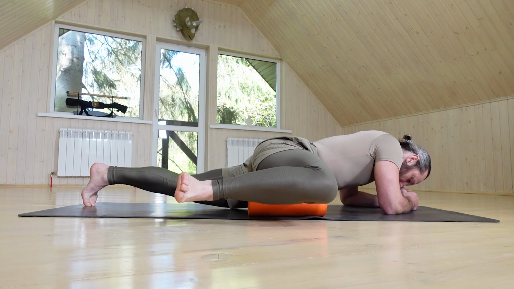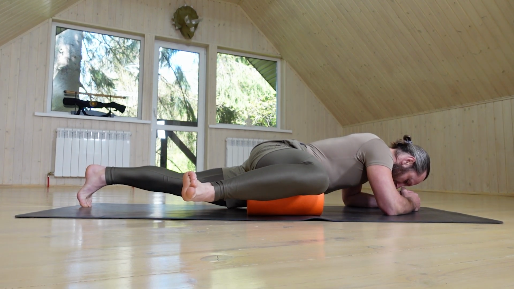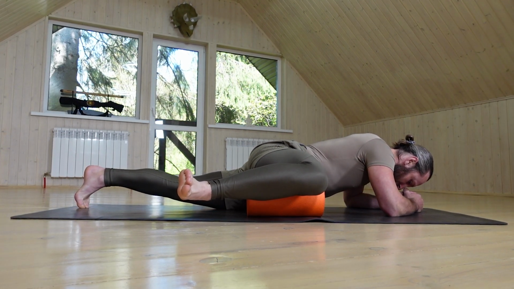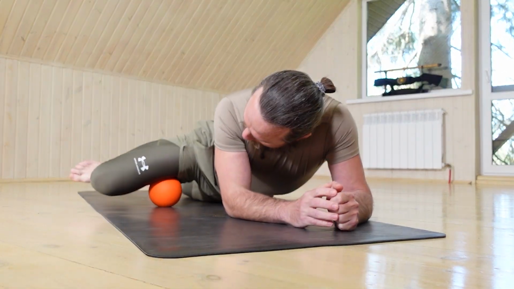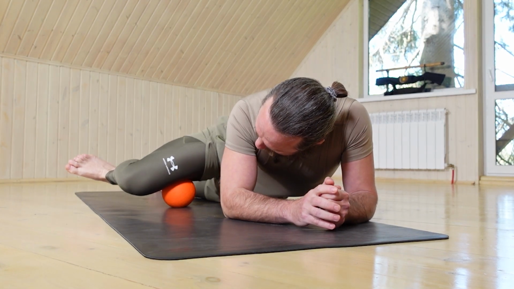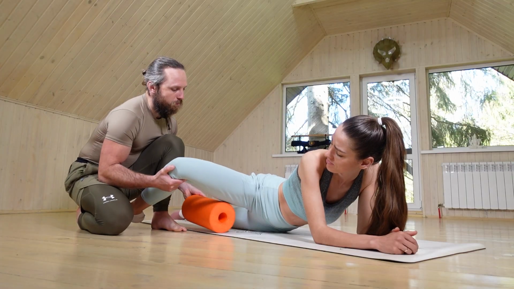If you find an area of tension and intense soreness, stop there for 30 seconds, applying strong mechanical pressure. For a more localized and deeper impact on the area of trigger points, you can also use a large massage ball. If these exercises are difficult for you to do on your own, ask a close person for help.